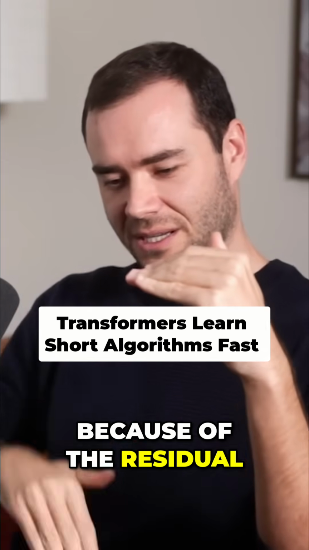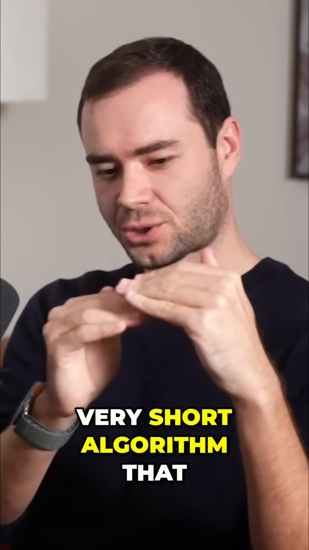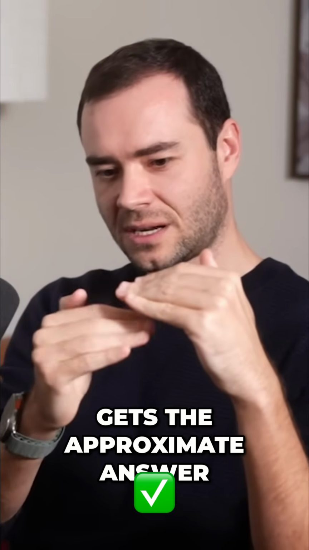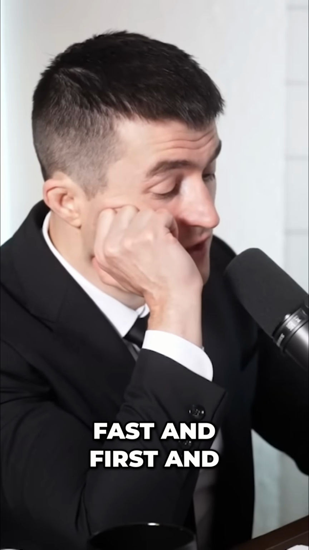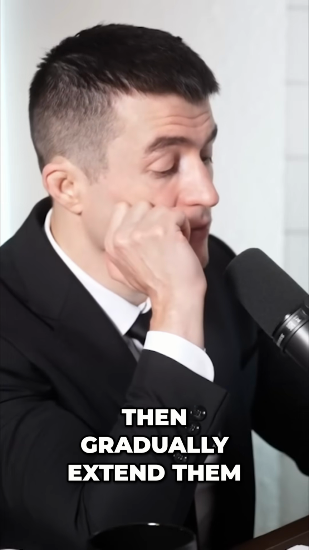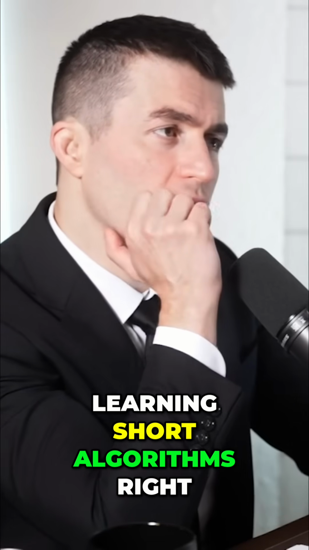Kind of feel like because of the residual pathway and the dynamics of the optimization, you can sort of learn a very short algorithm that gets the approximate answer. You said that the residual connections support a kind of ability to learn short algorithms fast and first, and then gradually extend them longer during training. Yeah. What's the idea of learning short algorithms?